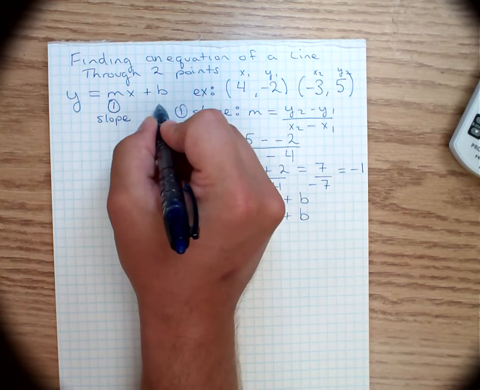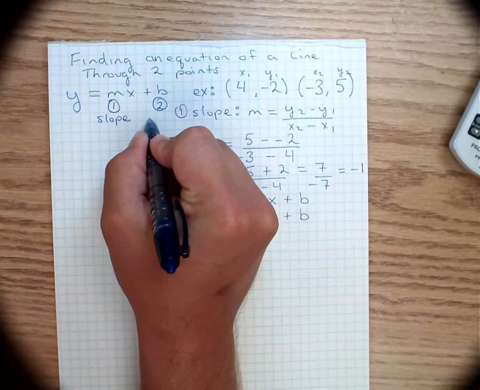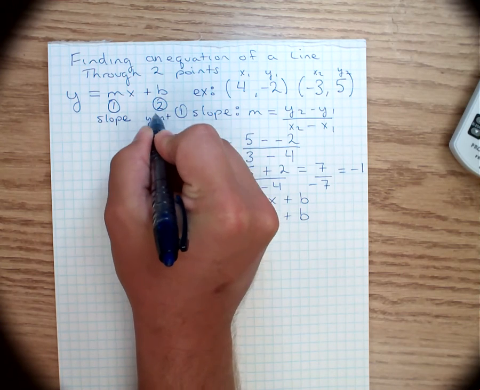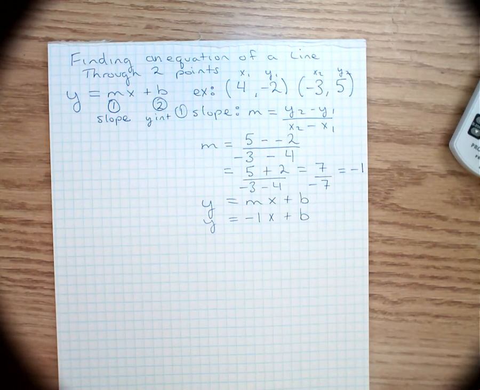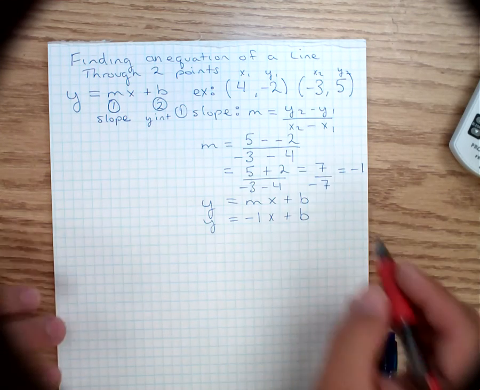So now the second thing I have to do is to find my y-intercept. And to do this, yes? Wouldn't you make like a table and like put the 4 with the 2 like the points? I don't know how to explain it. That's okay, I'll show you in just a sec, okay?